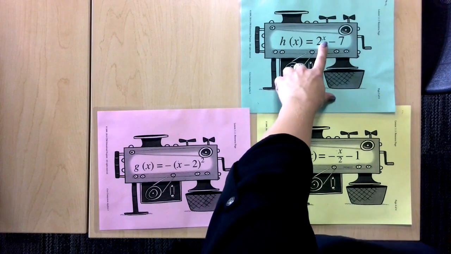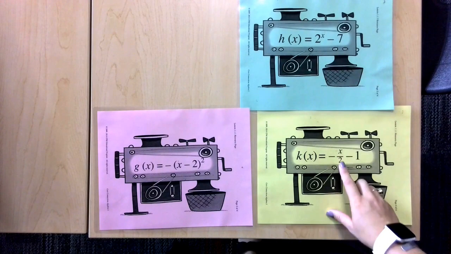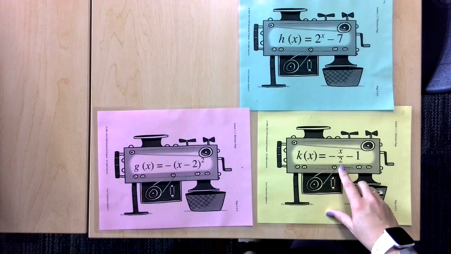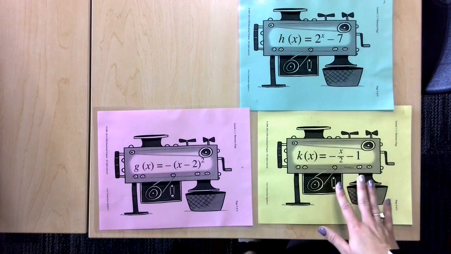If we put a 6 in here, okay, let's think about what we're going to get. So we'd have 2 to the 6th power, which is 64, minus 7 would give me 57. Okay, if I get a 57 here, would I want to put a 57 in and divide it by 2? No, because then I would get another decimal. So that doesn't look like it's going to be our best bet.